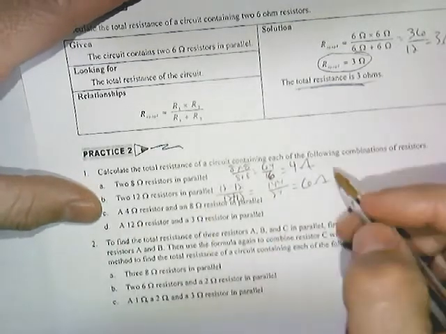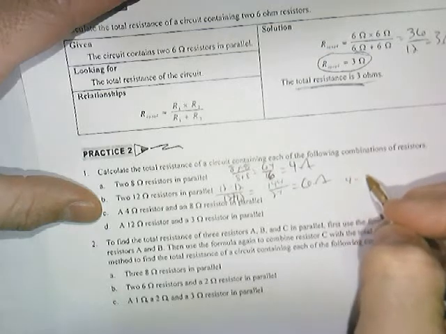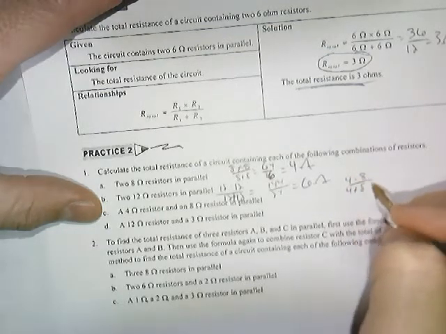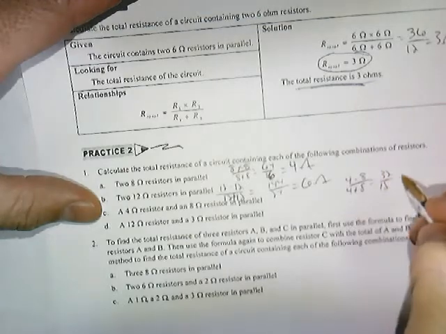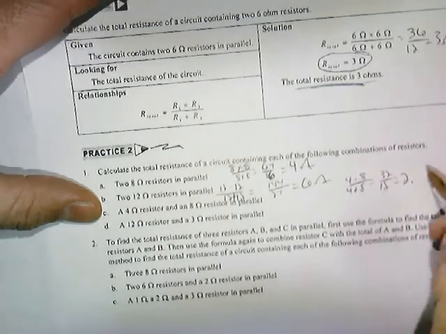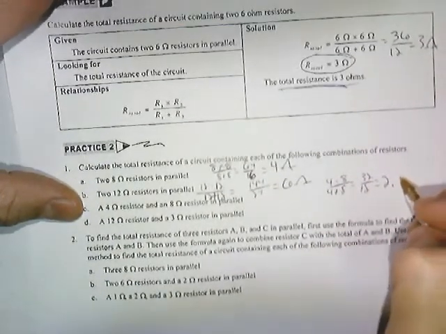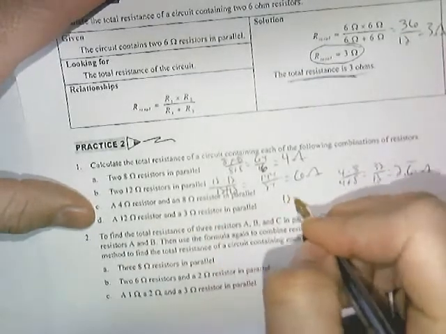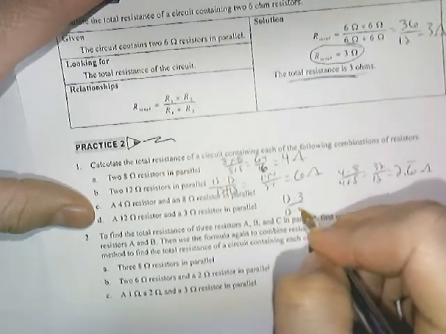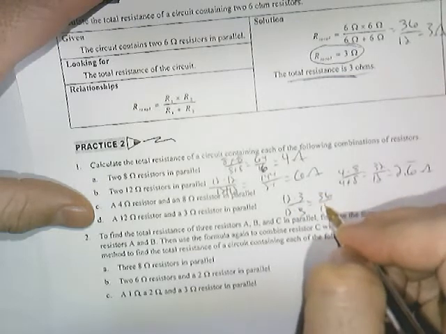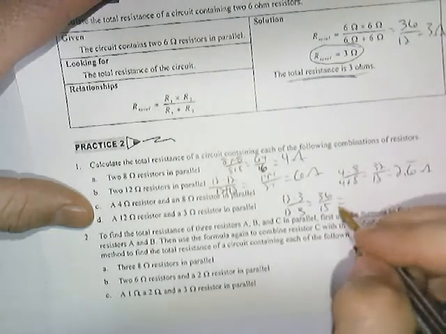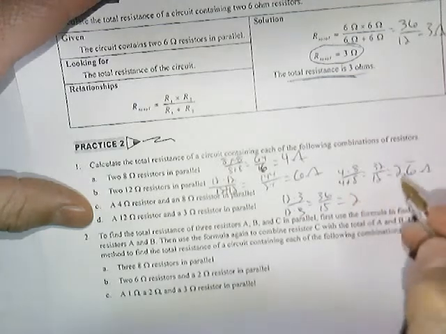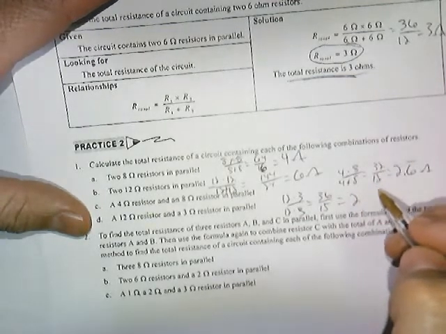A 4-ohm resistor and 8-ohm resistor, so 4 times 8 divided by 4 plus 8 equals 32 divided by 12, and that's what, 2.6 repeating? We'll call it 2.6 repeating. If I'm wrong, oh well, so forgive me. And then 12 times 3 divided by 12 plus 3. So here I get 36 over 15, and that's like what? 2 2/5, so 2.4 ohms, something like that.